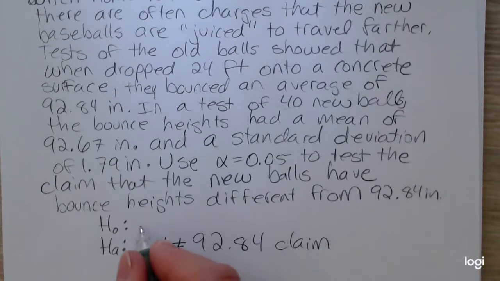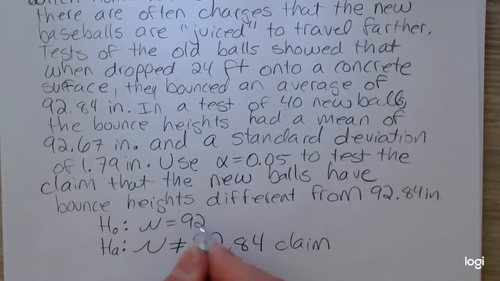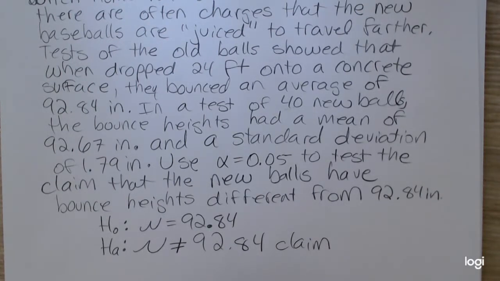So this makes the null equal to 92.84. If you're taking my class currently, the textbook I'm using just uses equality in the null. Other textbooks would use the complete opposite case if this were a single-tailed test. But equal versus not equal is fine for this problem.